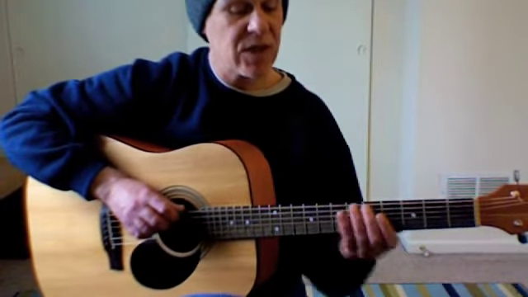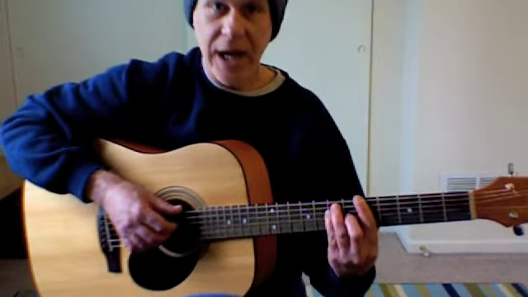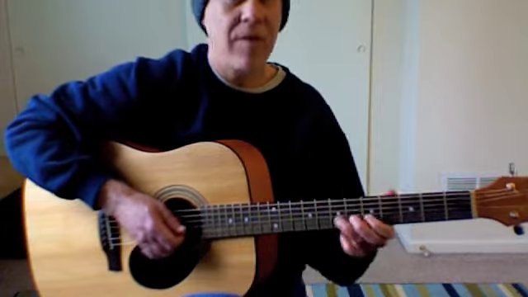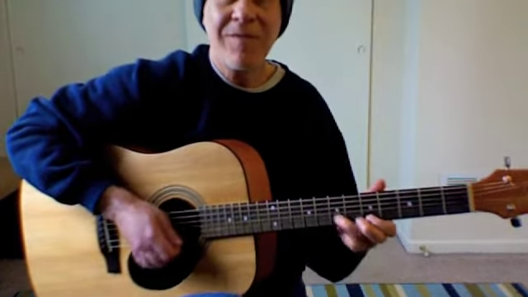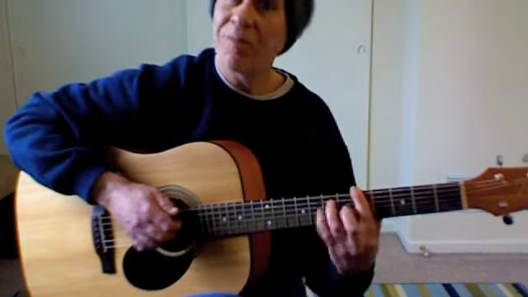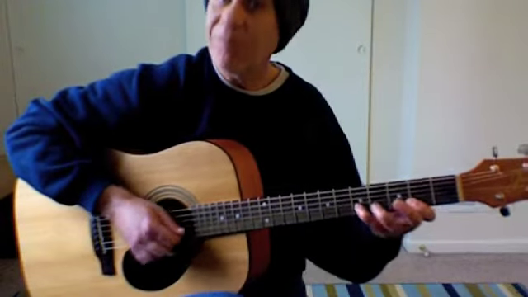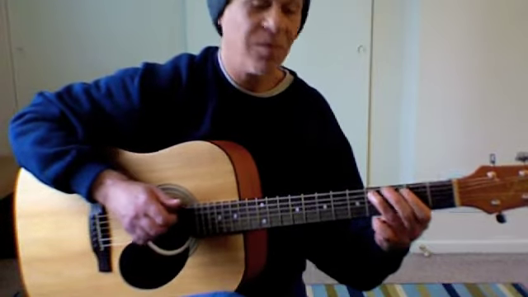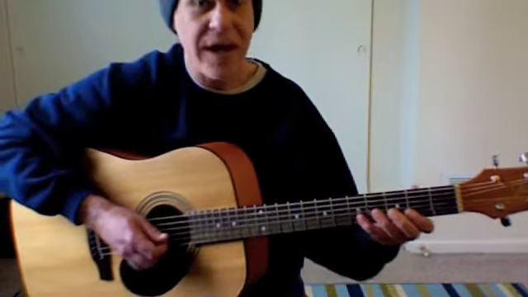Instead of being stuck if you're playing an A and you want to just stay in here, kind of move it around to that neighboring mode.